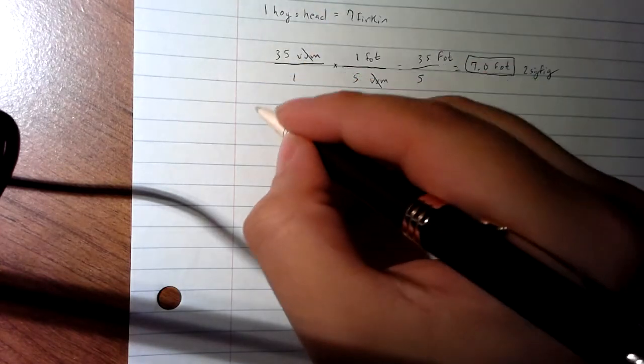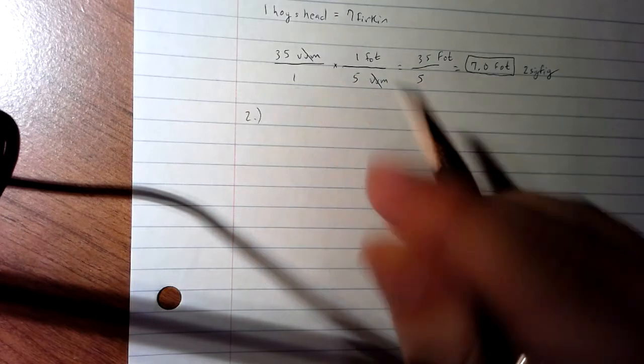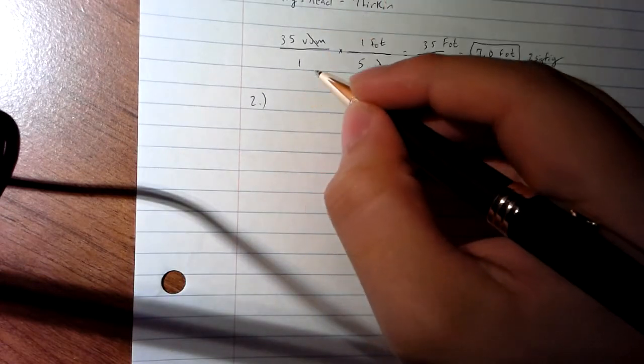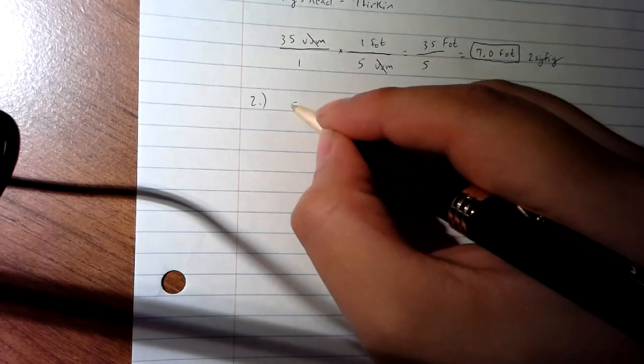Alright. Now we can go ahead and look at number 2. That one says 55 bef equals how many fot? Start off by writing 55 bef.